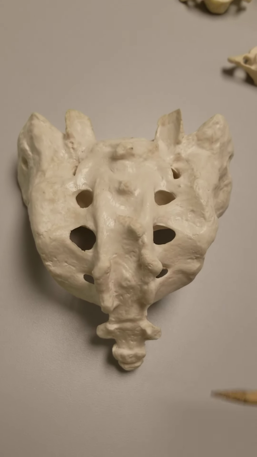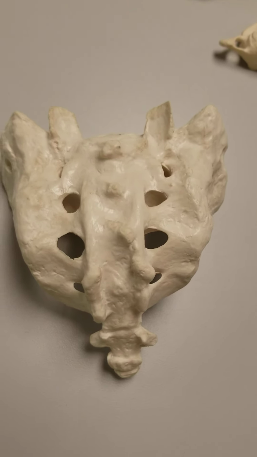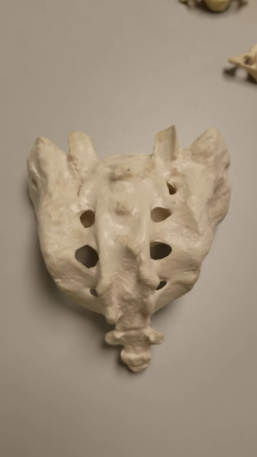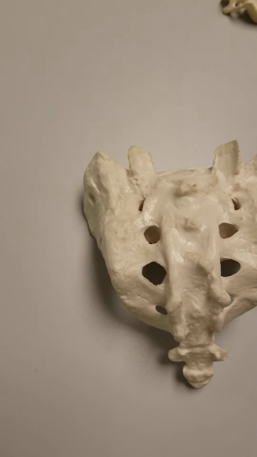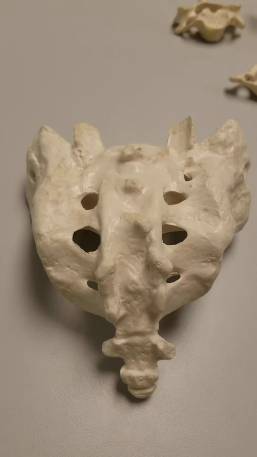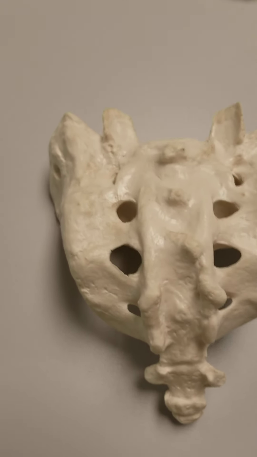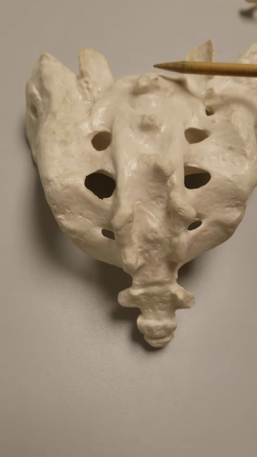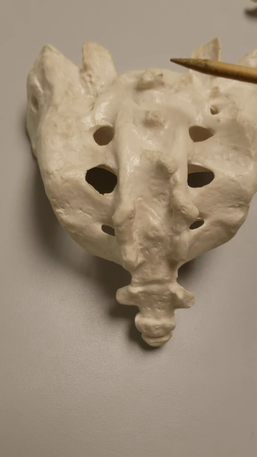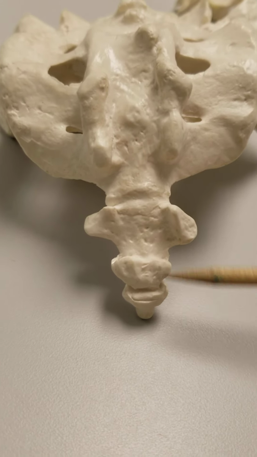The sacrum is 5 vertebrae that have been fused together, and it is a very unique looking bone. To me, it looks like a prehistoric mastodon head or some kind of weird face mask from early times. But this area right here is the sacrum, and then finally this little section here is called the coccyx.